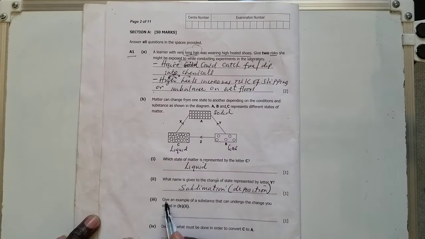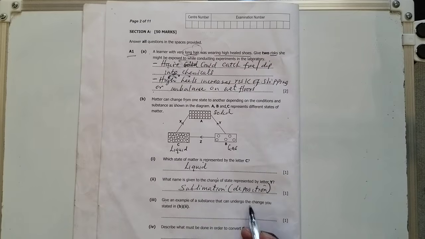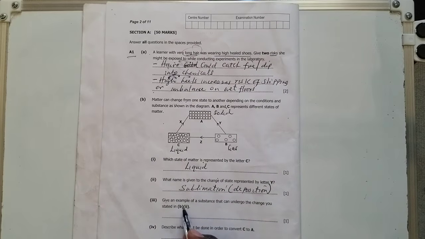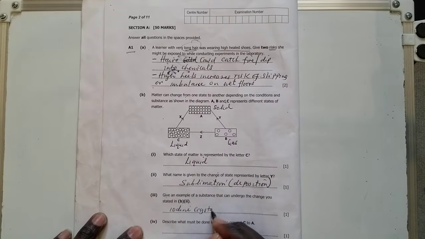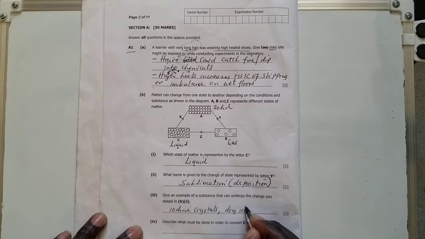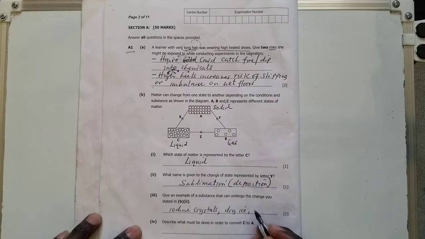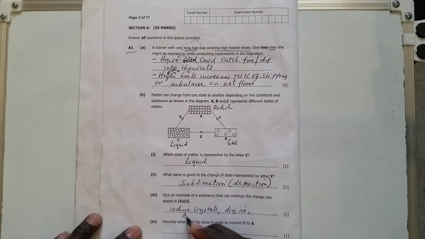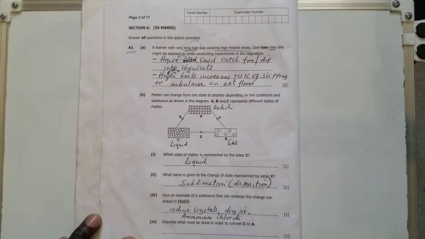Now Roman 3 says, give an example of a substance that can undergo the change you have stated in B2. The common one that you can simply talk about is iodine crystals. So iodine crystals are able to sublime. Then we can also talk about dry ice, which is carbon dioxide. You can also talk about ammonium chloride. It can also undergo sublimation, and many others.